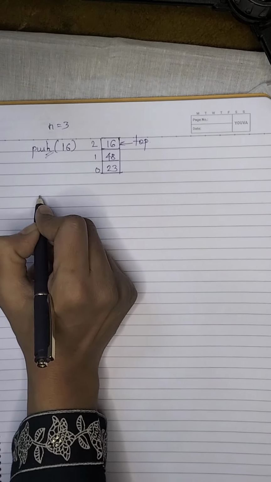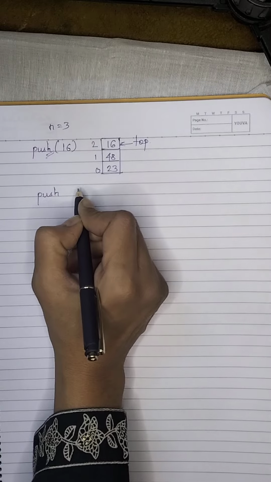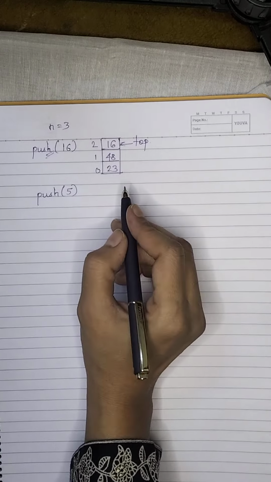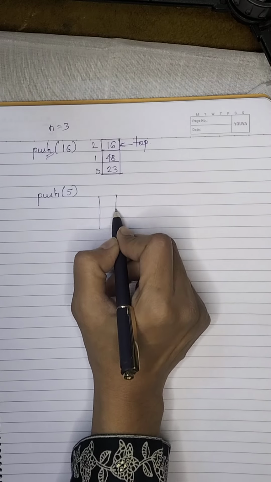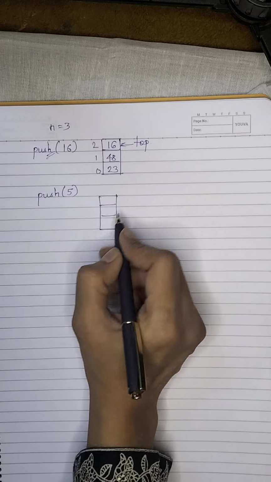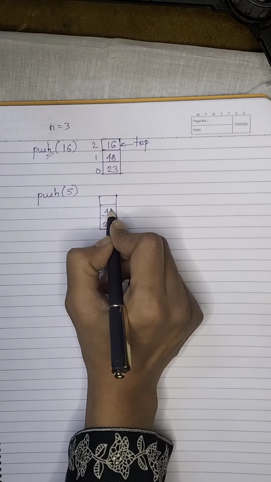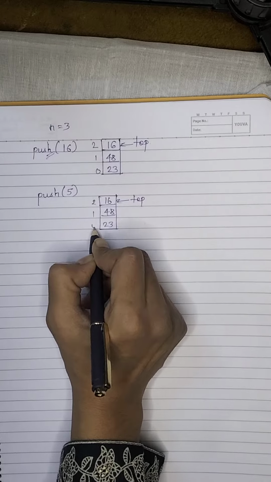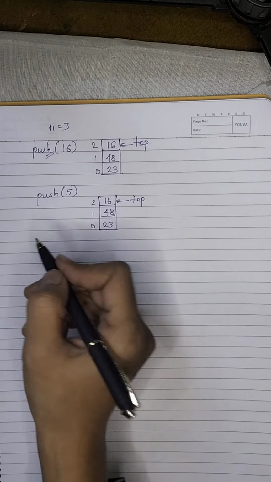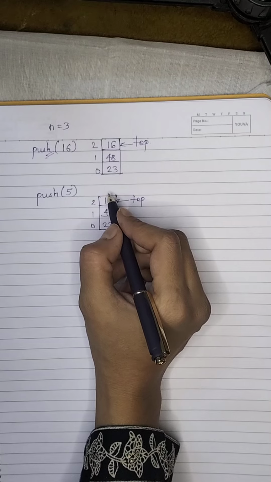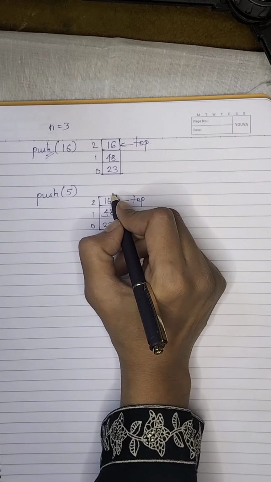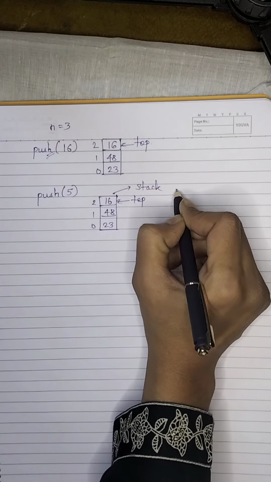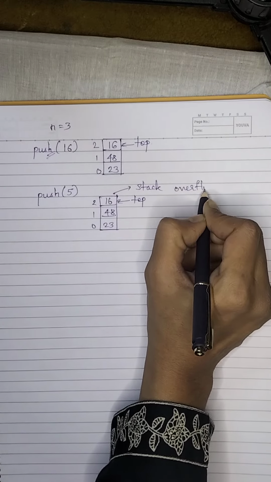Again, if one more time the user calls the push function, this time let the value be 5. Now the case is that we already have the stack with all of the 3 elements inserted in it, where top is pointing to the last position. So here we cannot insert more elements in the stack. So here it will just give us the statement as stack overflow or stack is full.